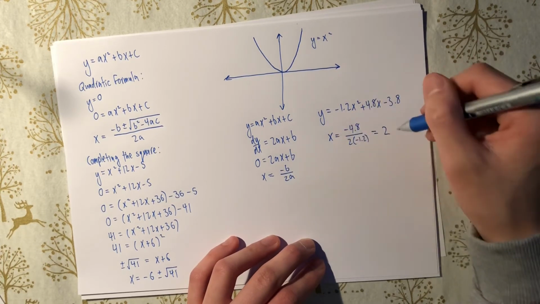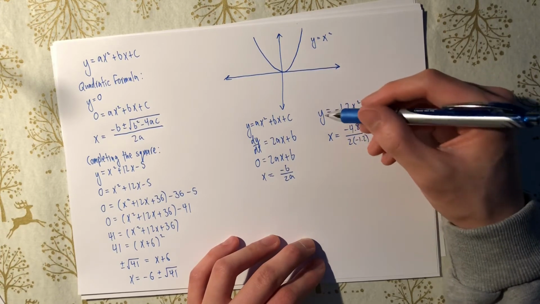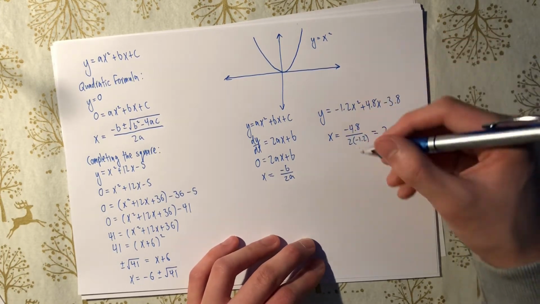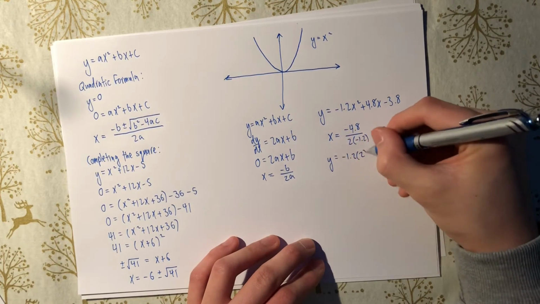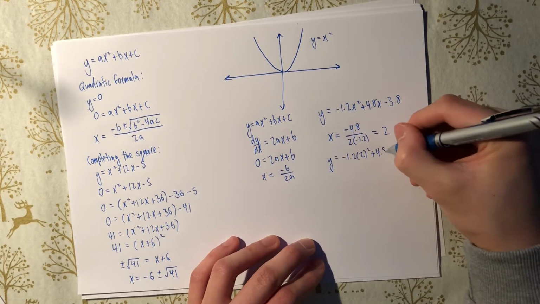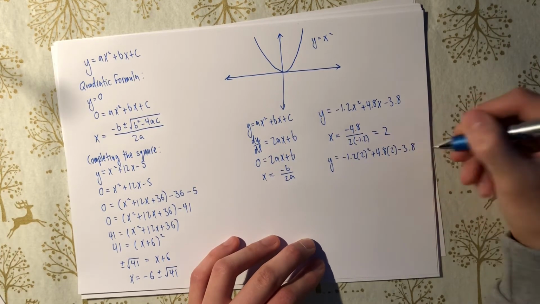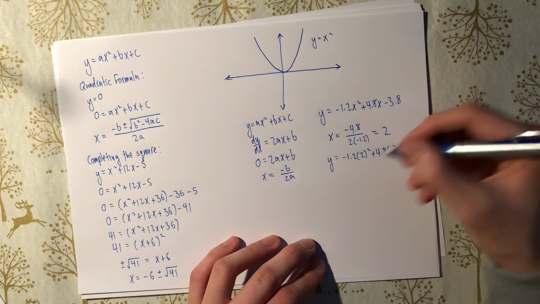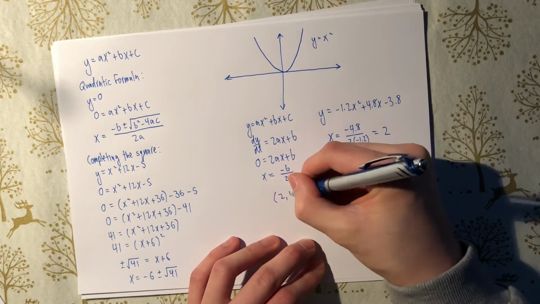Now we can plug this x equals 2 into the original equation to give us our y value. So y equals minus 1.2 times 2 squared plus 4.8 times 2 minus 3.8, which, if you solve that, will give you 1. Therefore, the stationary point is (2, 1).